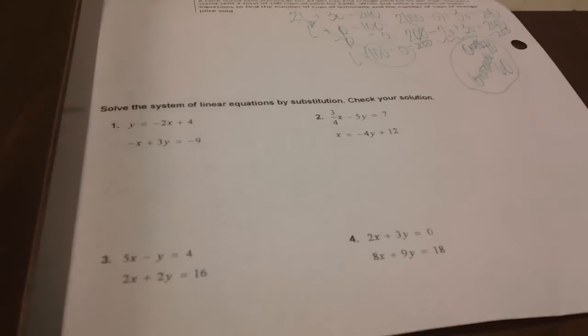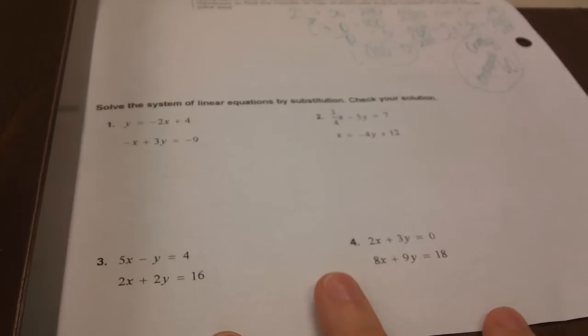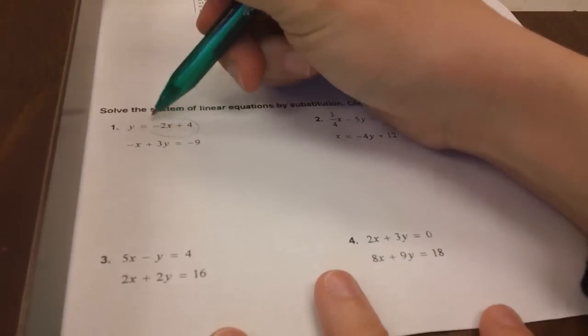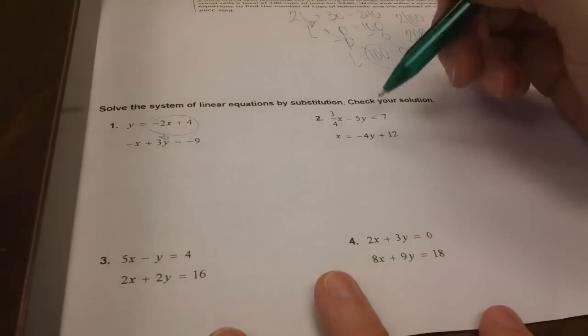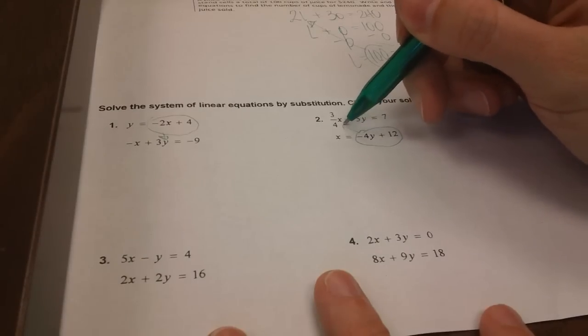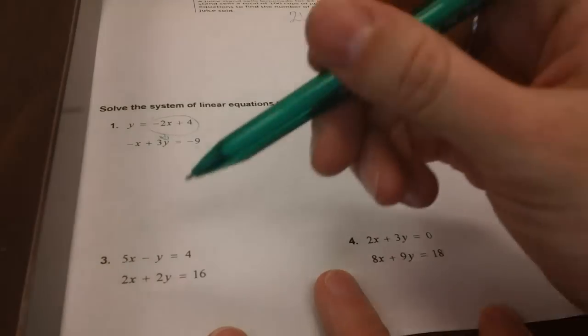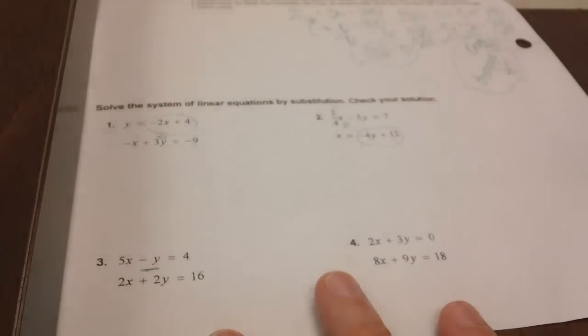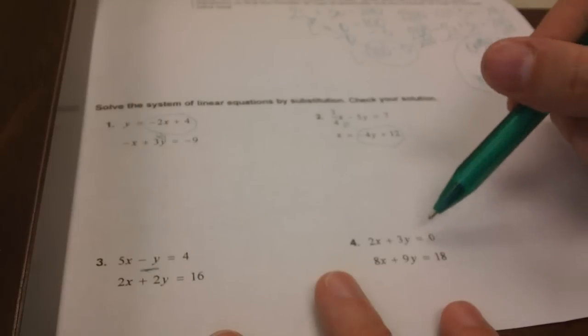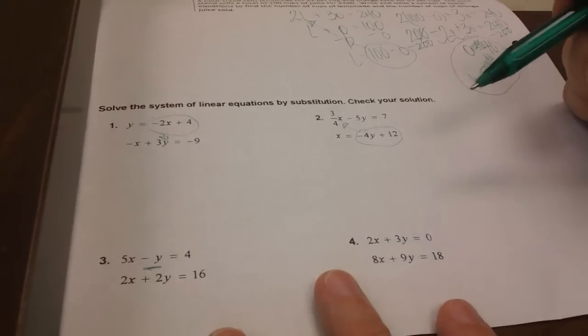Okay, so you have 4 problems to attempt for homework. On this first one, you're filling in this whole thing for y, distribute and solve. On number 2, I would suggest filling in this whole thing for x, distribute your 3/4 and solve. On number 3, you're going to have to solve for one of these variables, whichever is easiest. I would suggest solving for y here. And on number 4, you're going to have to solve for one of the variables, and then substitute as well. So give those a try, and have a good night.